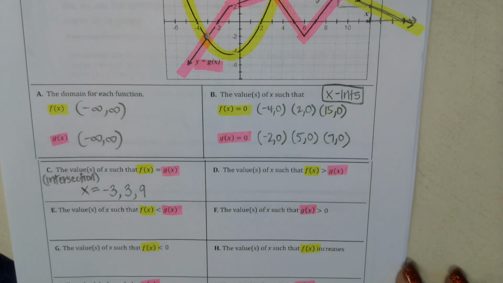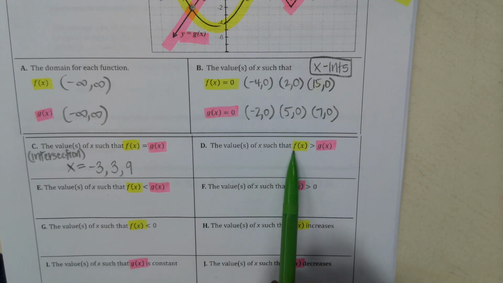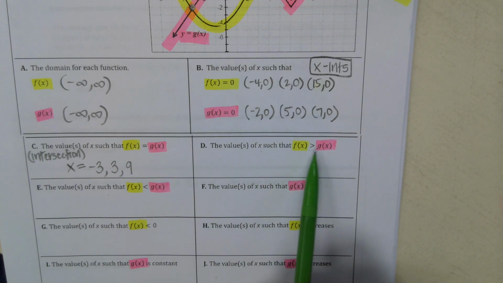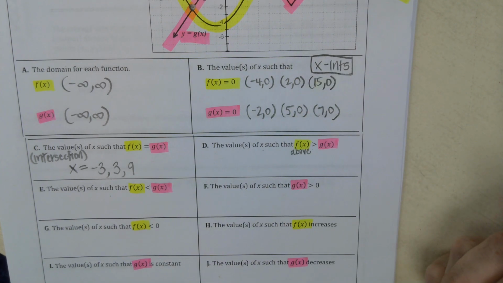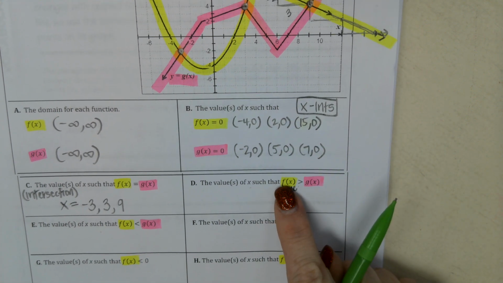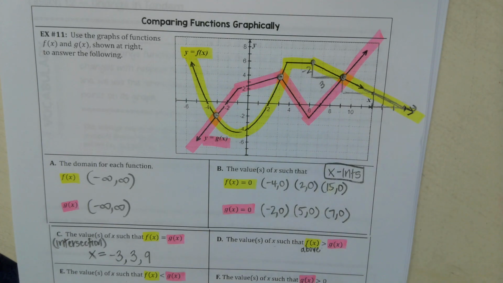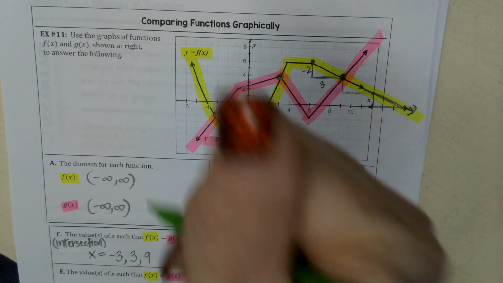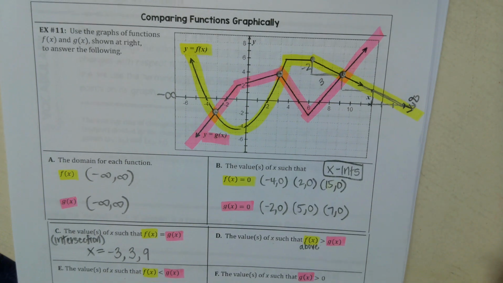All right. Then, this says the values of x such that f of x is greater than g of x. So if something is greater, I'm looking for where it is above. Okay? So I want to find all the places where my f of x, my yellow function, is above my pink function. This is going to be an interval. So I look from left to right. Now remember, I'm going from negative infinity to positive infinity.